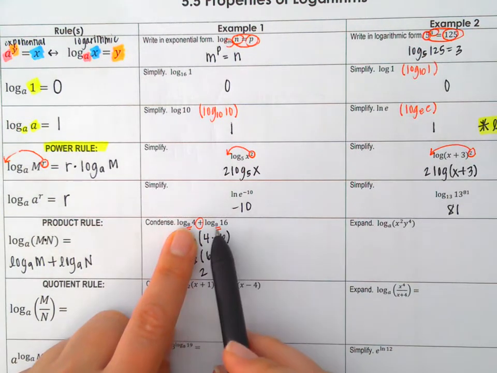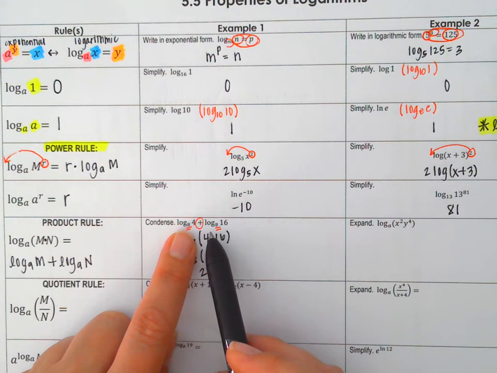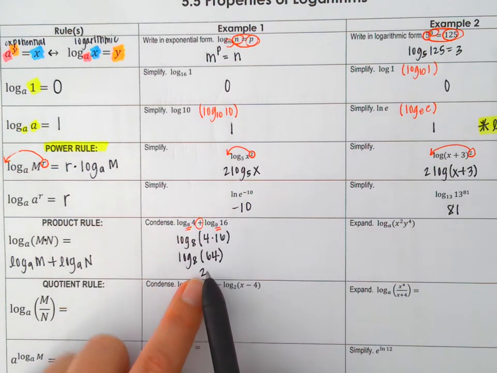So before, we couldn't evaluate this. But then when we use the product rule, we actually can evaluate it, so it turns into a number.